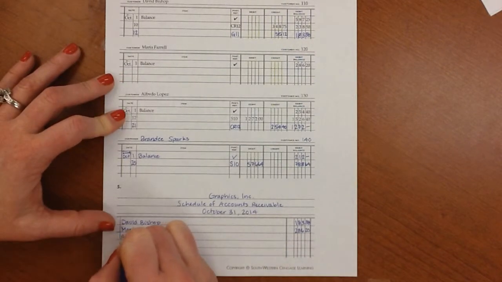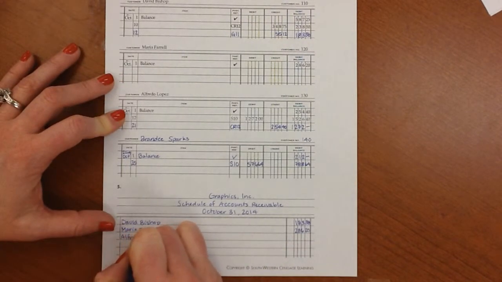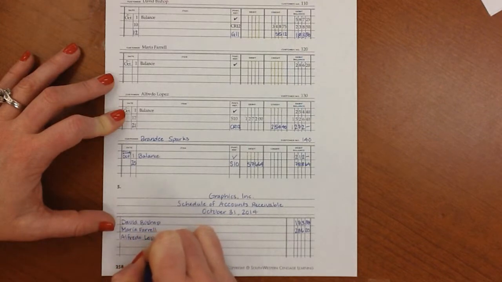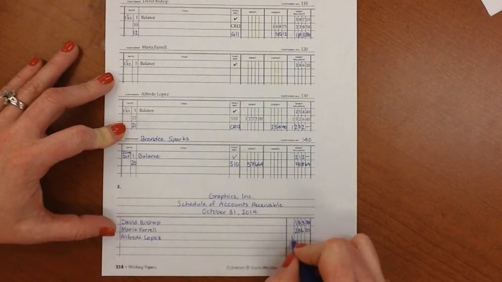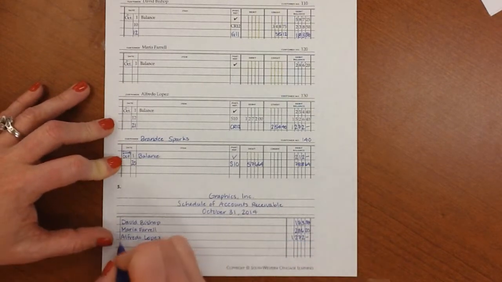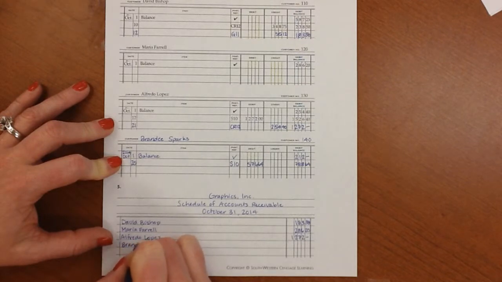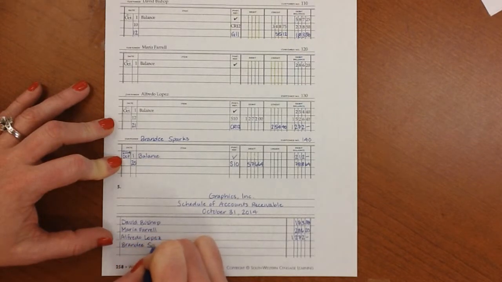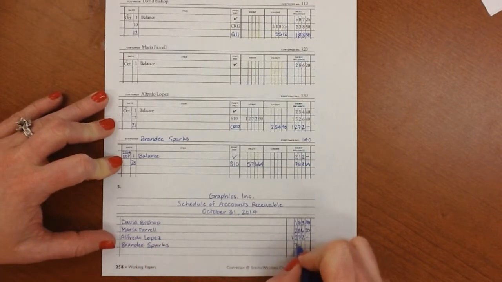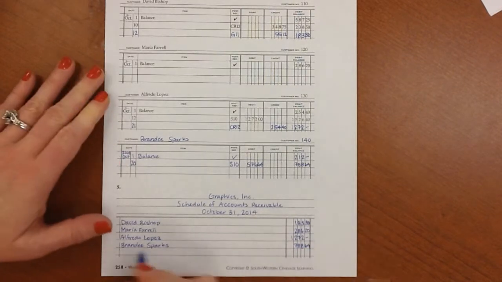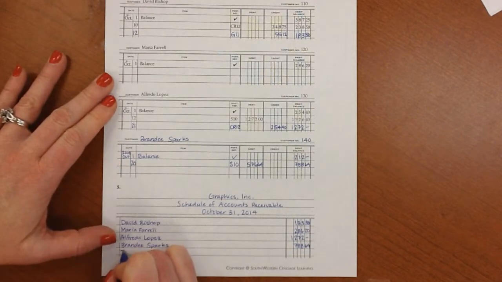Alfredo Lopez, a balance of $1,272. And Brandy Sparks, a balance of $788.64.